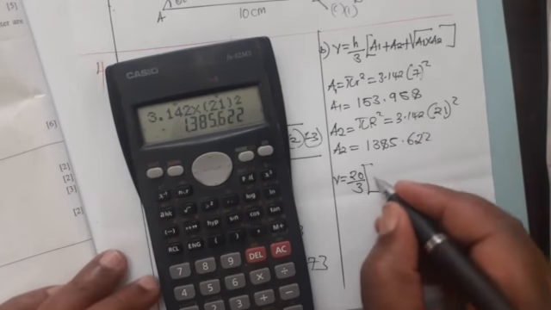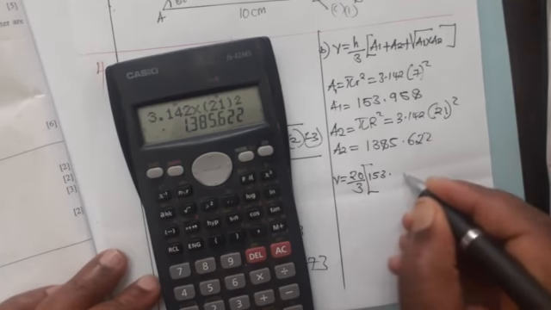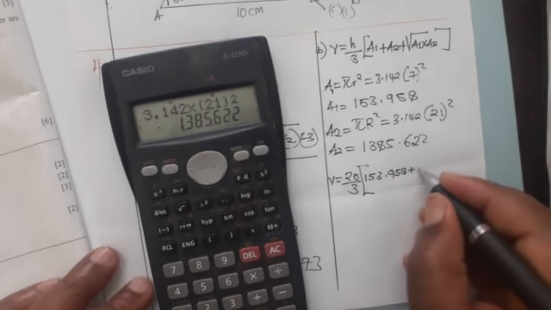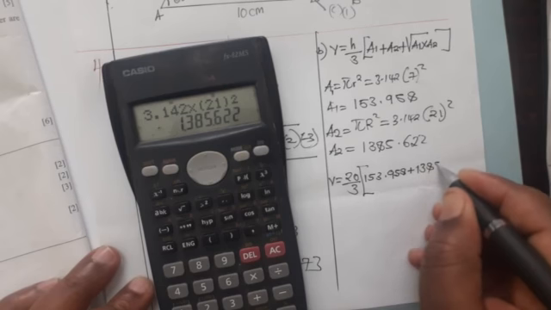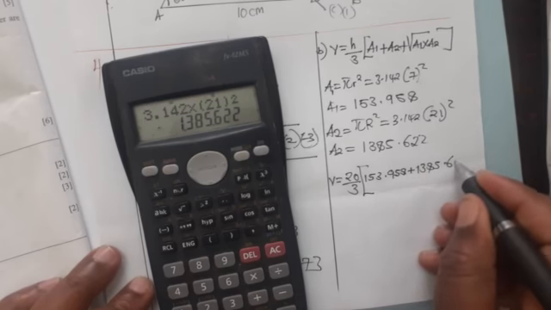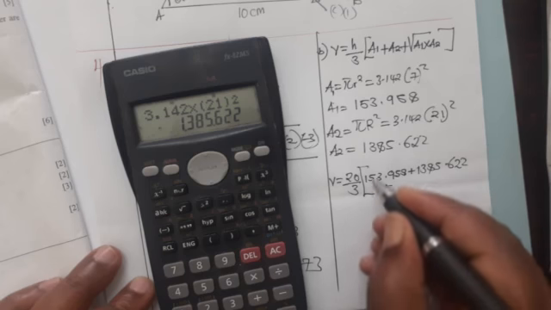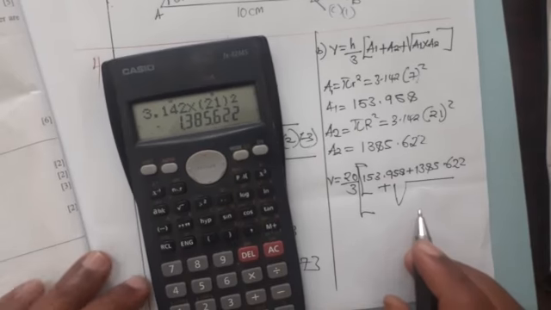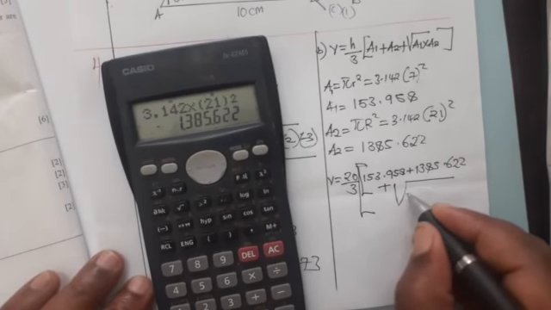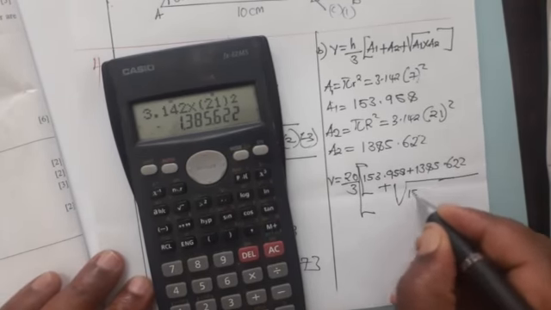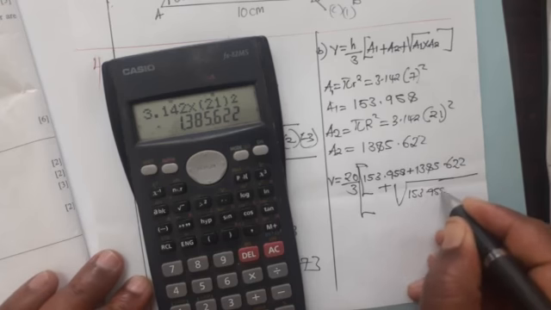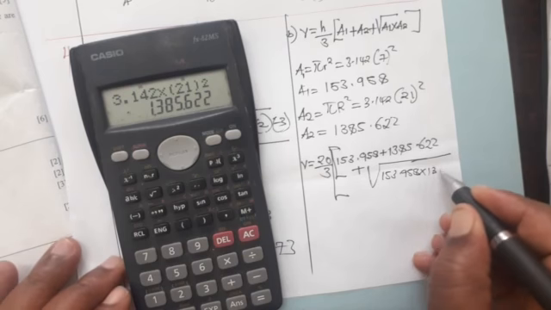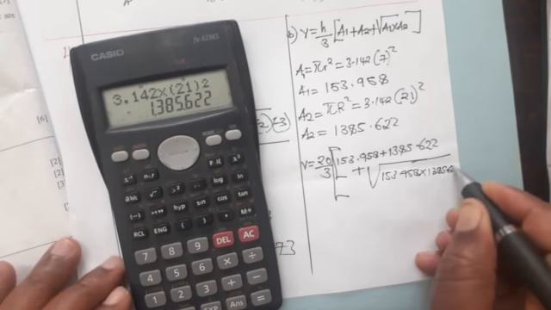A1 is 153.958 plus A2, 1385.622, plus the square root of the same numbers, 153.958 times 1385.622.